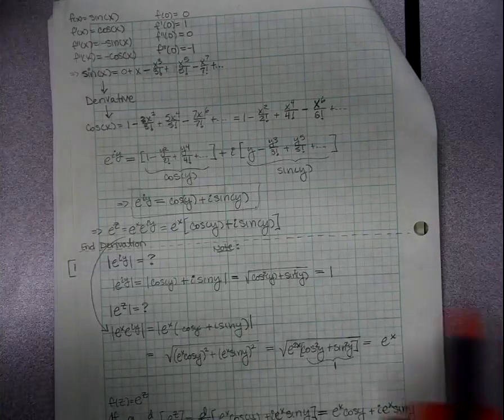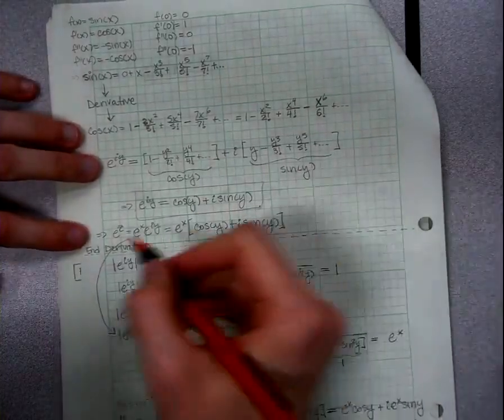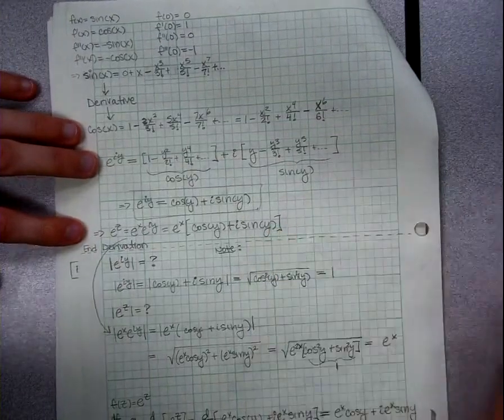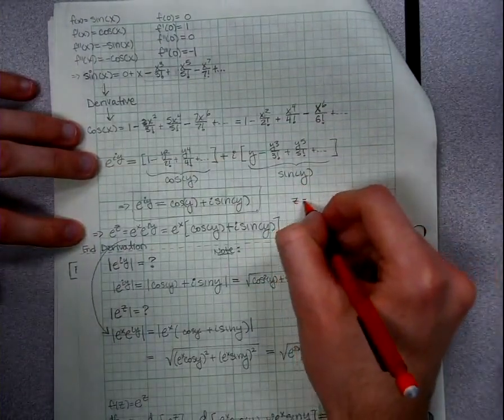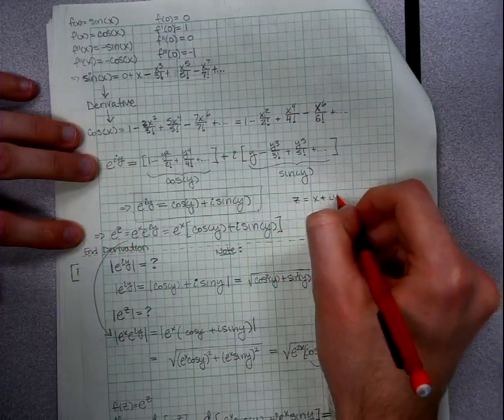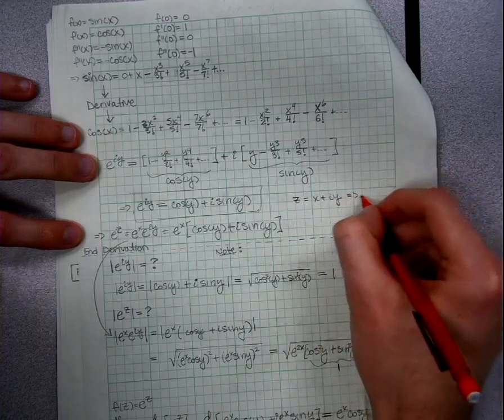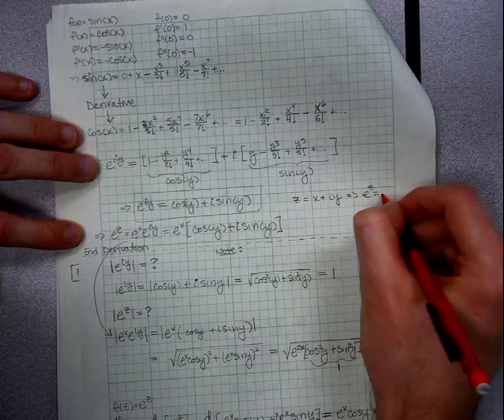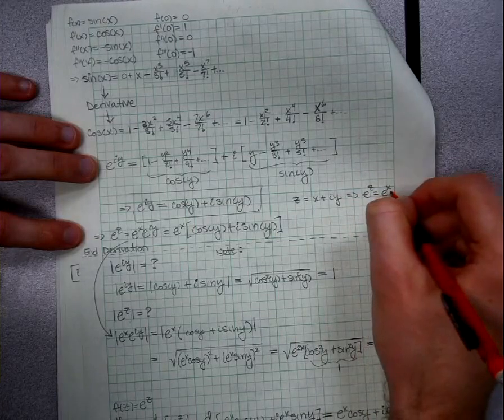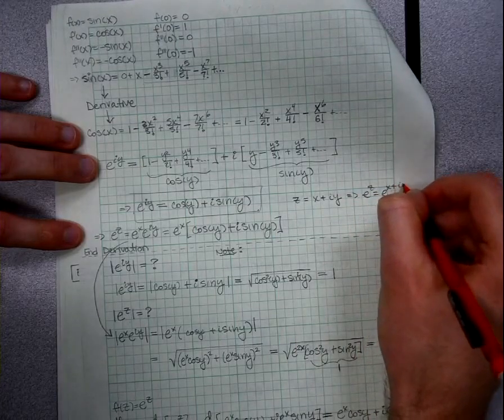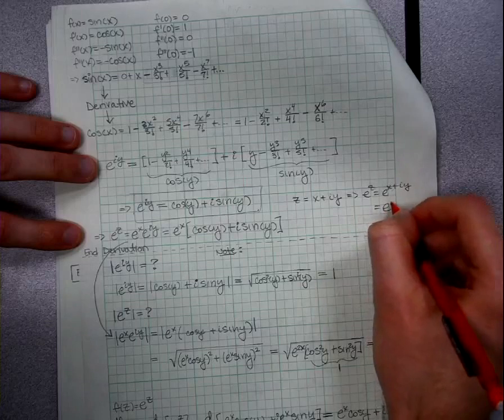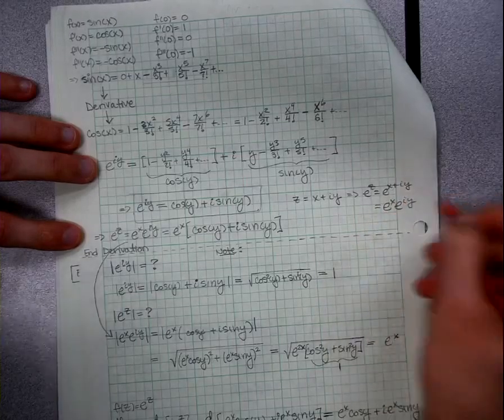Okay. And all she does is she says that z equals x plus iy. Therefore, e to the z equals e to the x plus iy, which can be rewritten as e to the x, e to the iy.